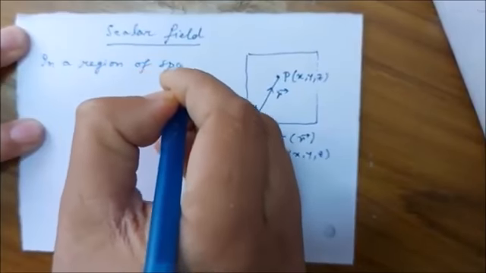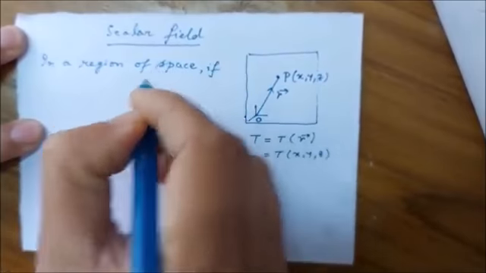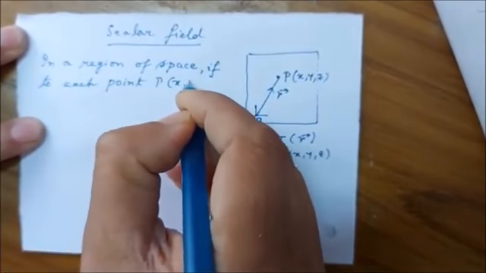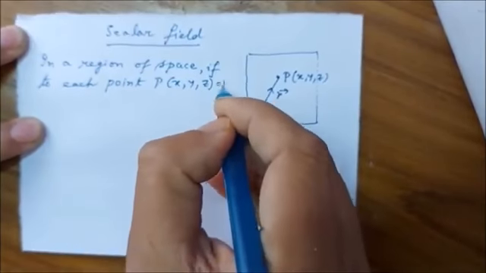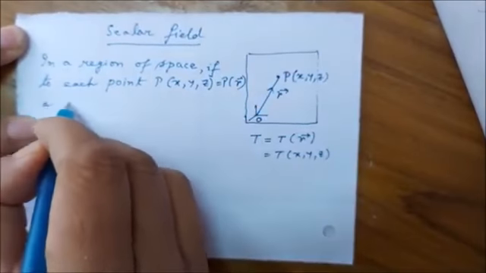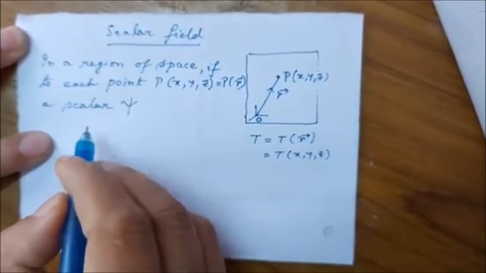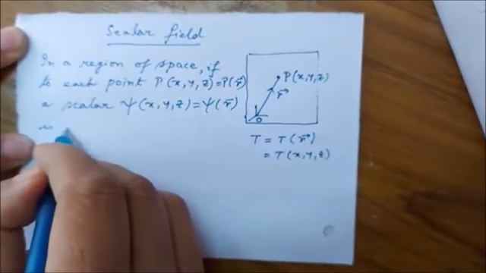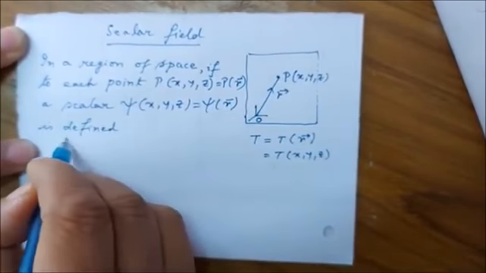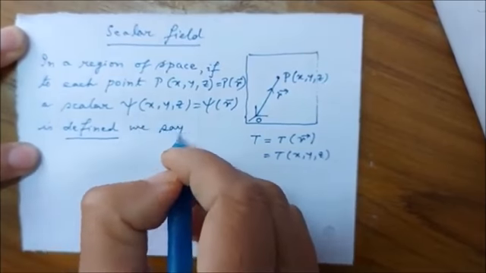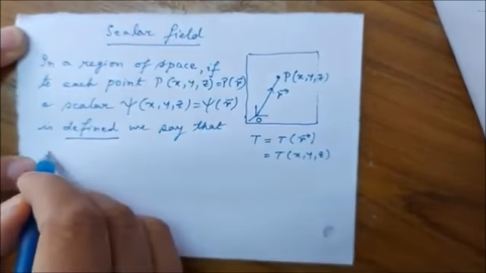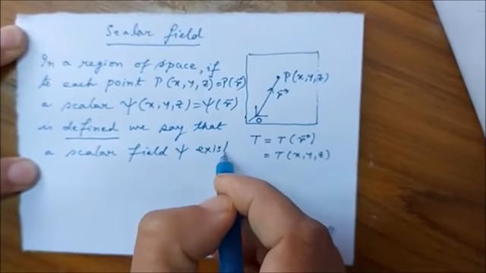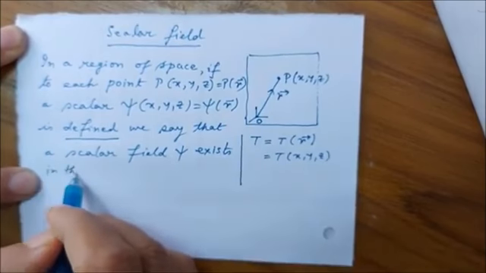in a region of space, if to each point P a scalar, say psi, which is a function of position, is defined, we say that a scalar field psi exists in that region.